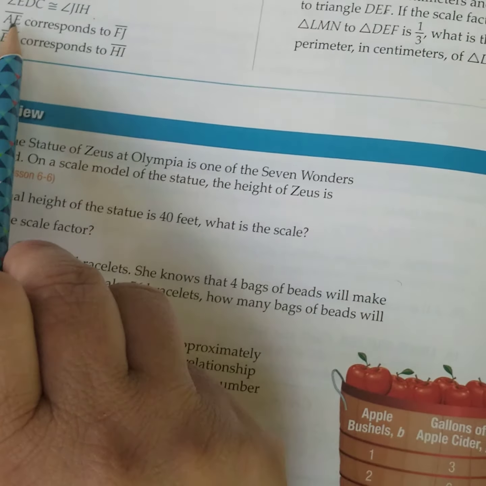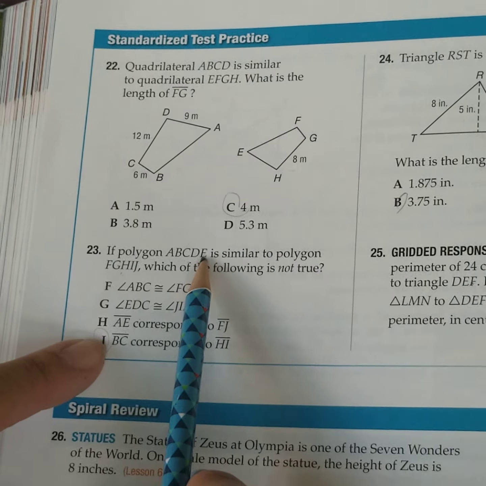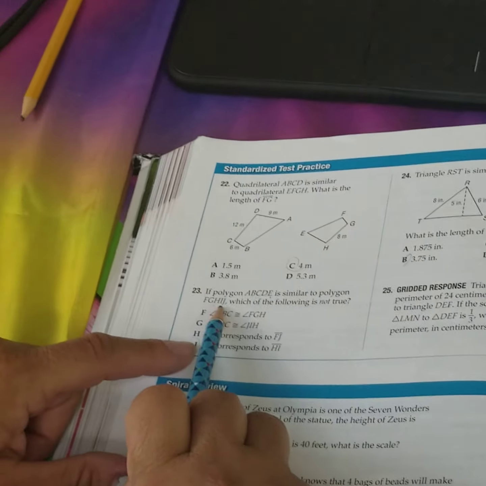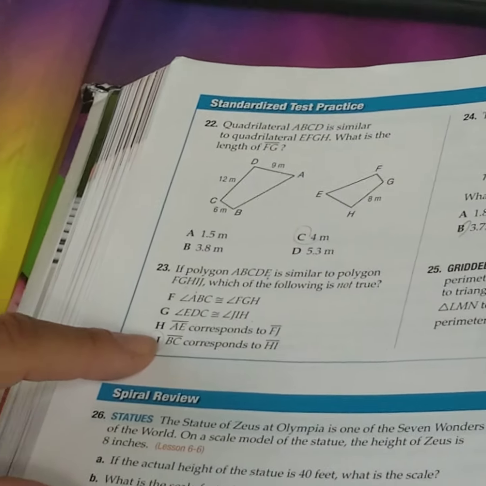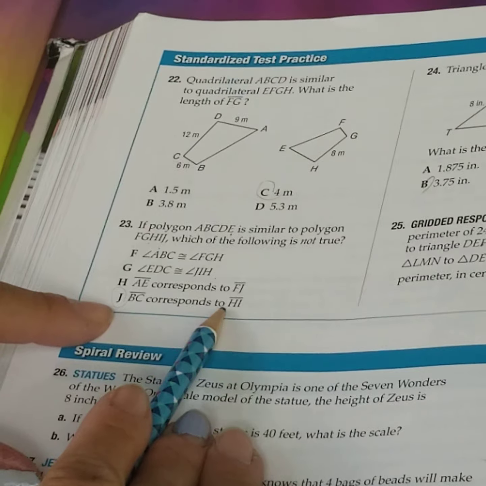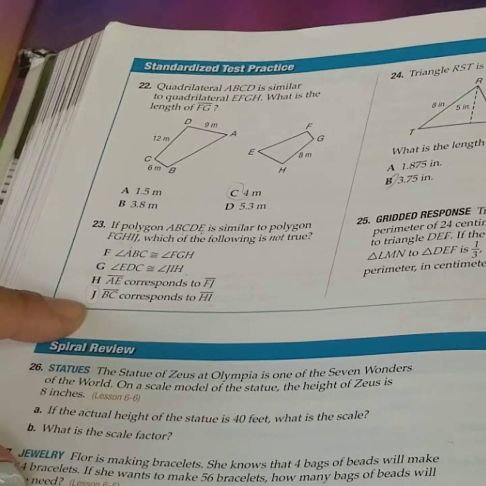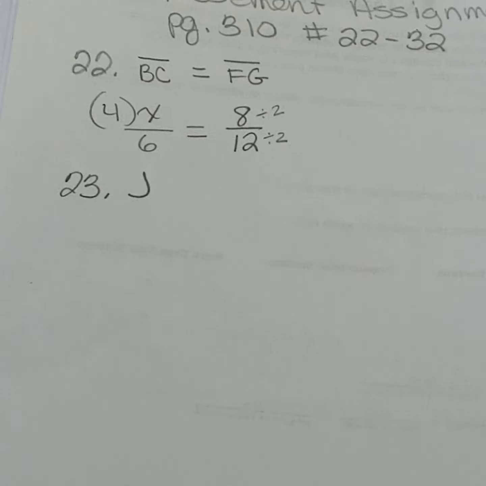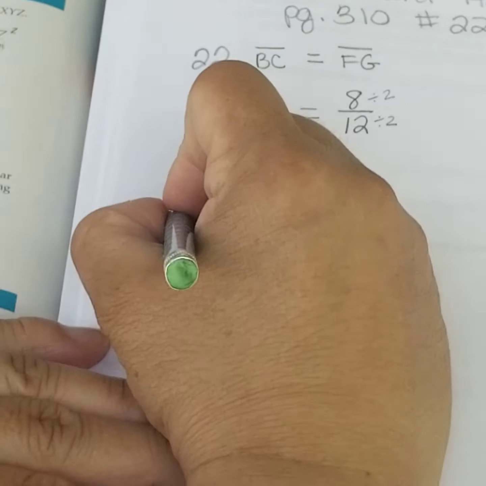So now line AE corresponds to FJ. Yes, because they're in the same place on our polygon when we are labeling our corners. So BC corresponds to HI. Well, here's BC. This is HI. So it is not true. So your answer for 23 would be J. Okay? All right, 24.